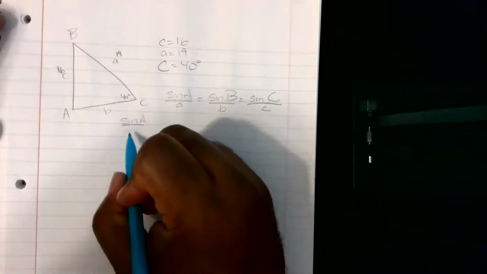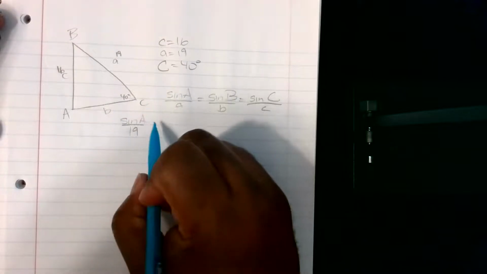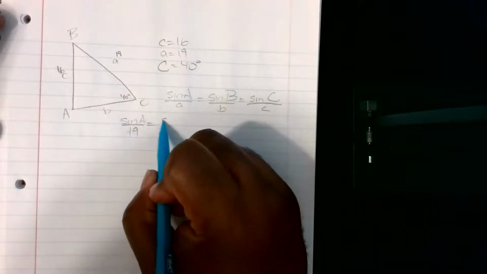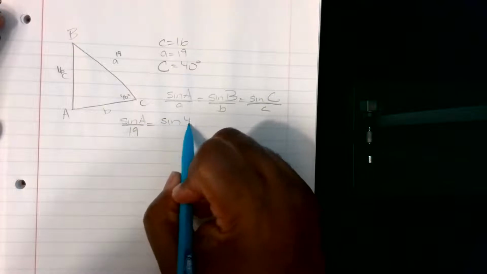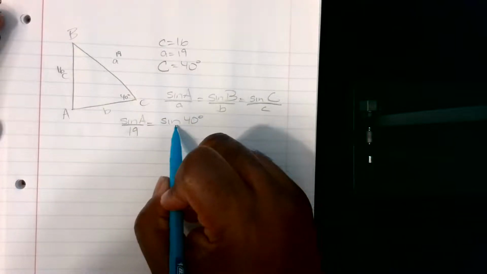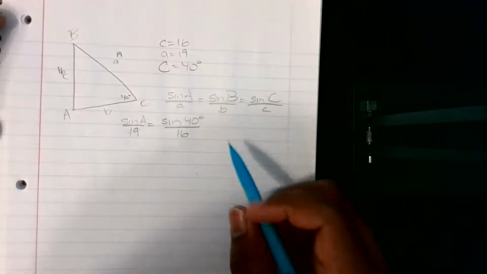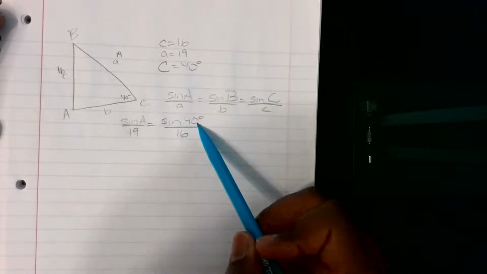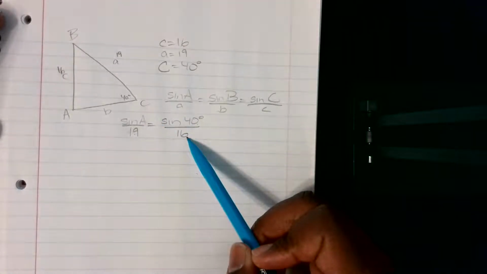So sine of big A over little a, well, we know what little a is, 19, is equal to sine of 40 degrees over 16. This is little a. This is big C. That's little c.